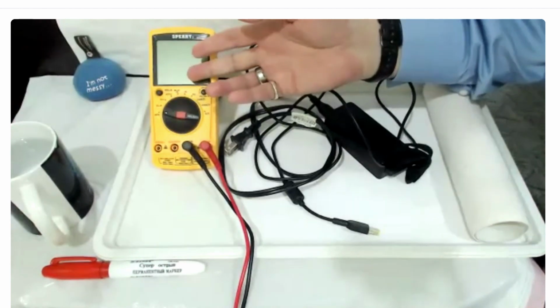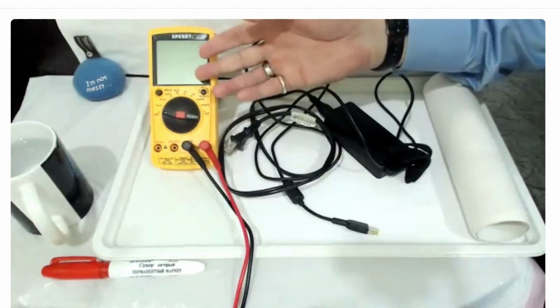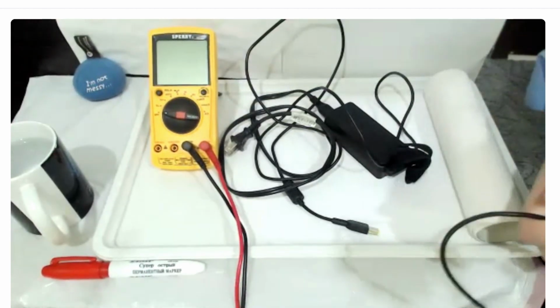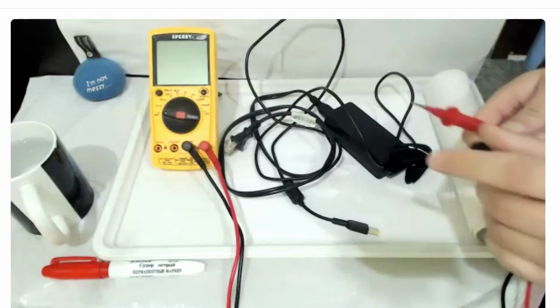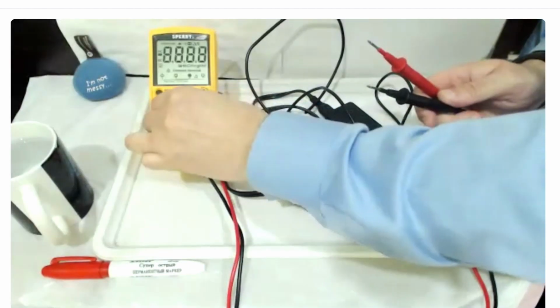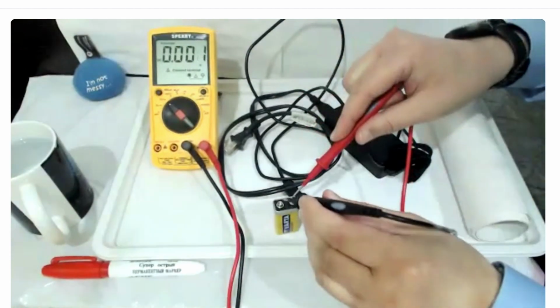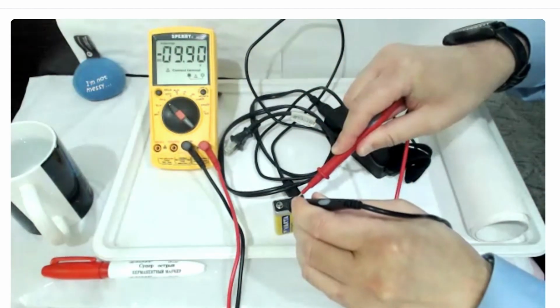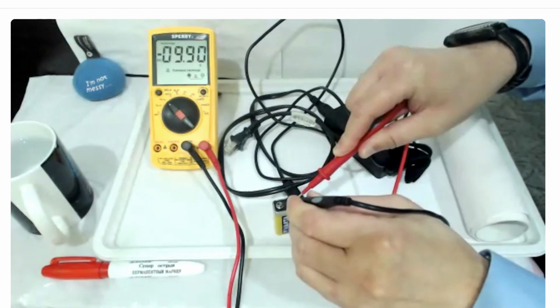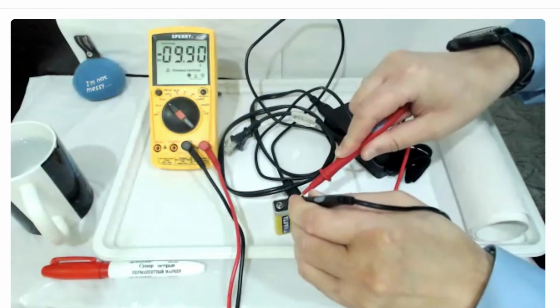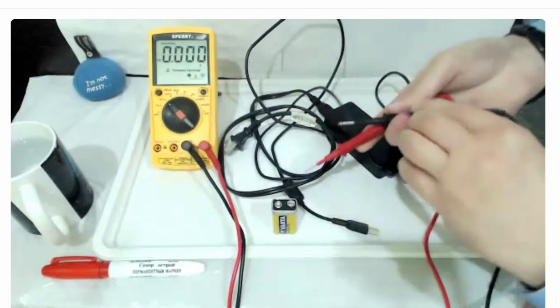Recognize this device that measures electric potential relative to the ground. For example, nine volts. Well, it's a fresh battery, a little bit more.